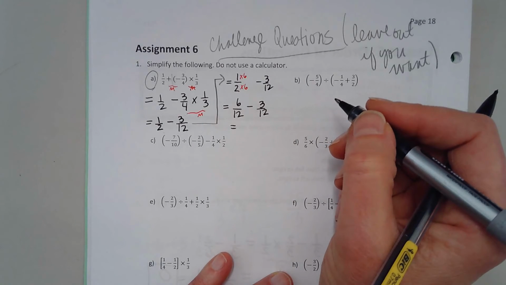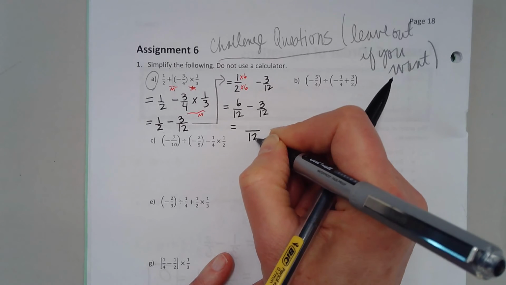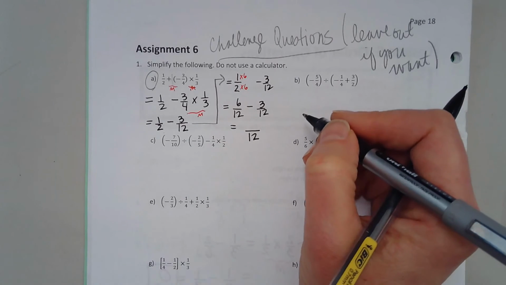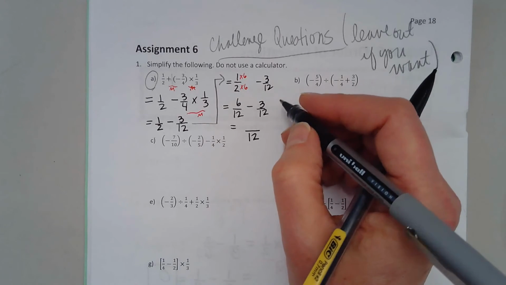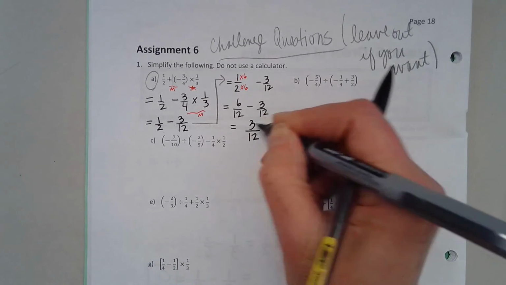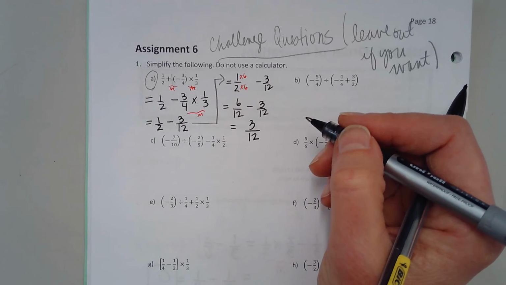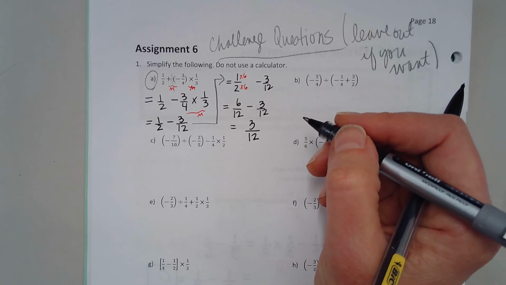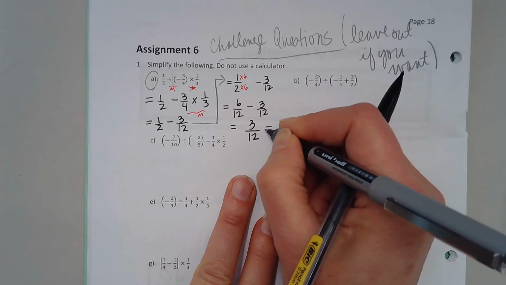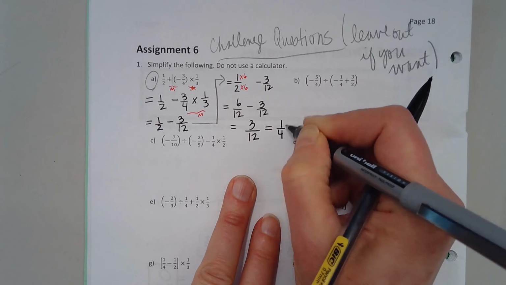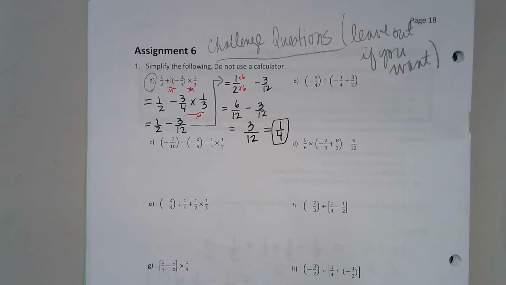Okay, so great. We have denominators of 12. So my denominator stays 12 on the bottom. Agreed. Once you have your common denominator, it stays. And then I have 6 minus 3. What's 6 minus 3? Okay, so that is the answer. That's the answer. However, it can be simplified. What would this simplify to? 1/4. That's it. Done.